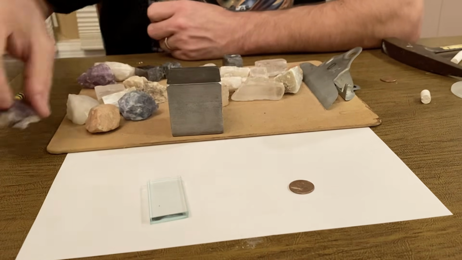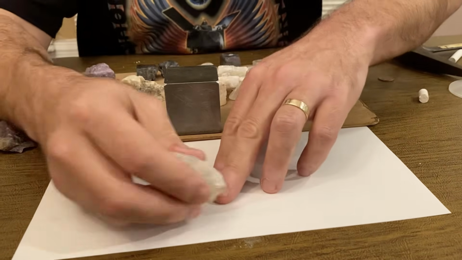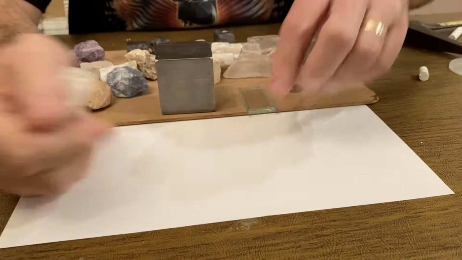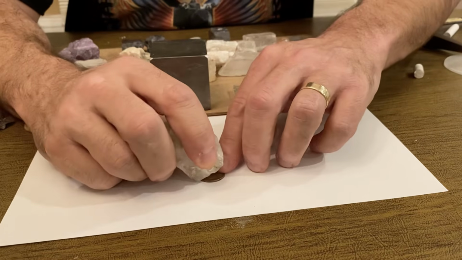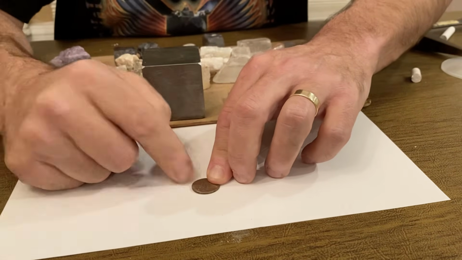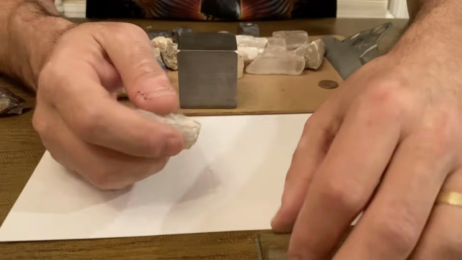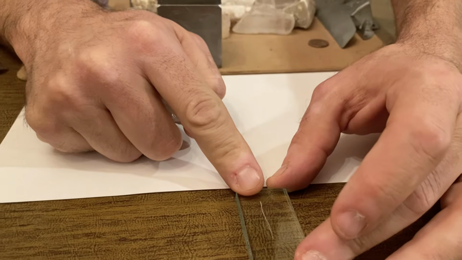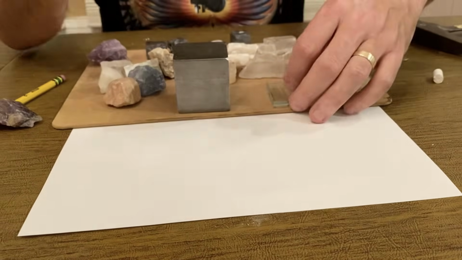Now, if I take another mineral, like this one right here, we'll see that it will scratch my fingernail pretty easily. Scratches it up pretty easy. And we'll see that it should scratch the penny pretty easily. There's a big scratch right there. And maybe we'll see on this one here that it easily scratches the glass as well. So this is harder than the glass, so its hardness is at least a 5.5.